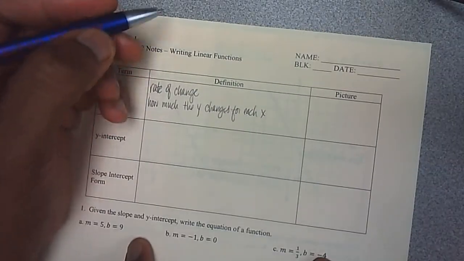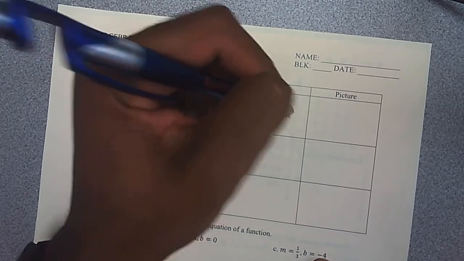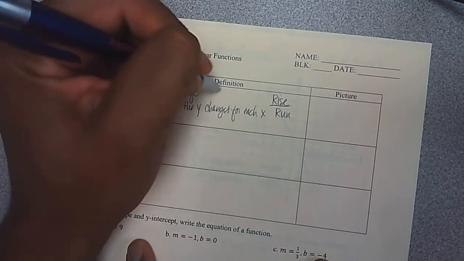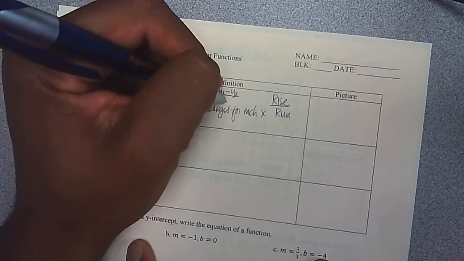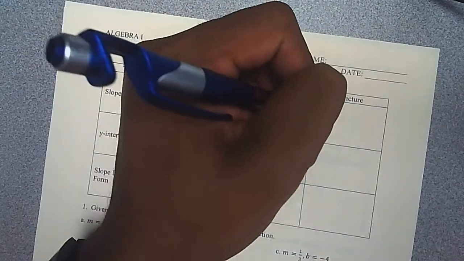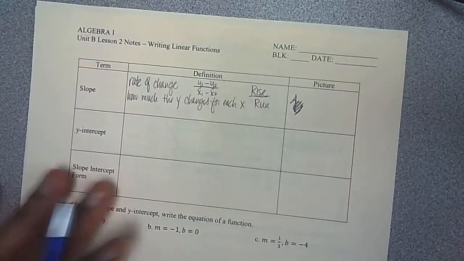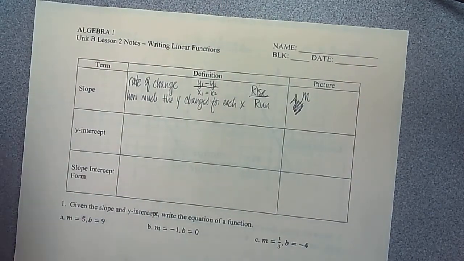Another way of saying that is rise over run, and the formula for that is y sub 1 minus y sub 2 over x sub 1 minus x sub 2. The symbol for slope is m, and m is rise over run.